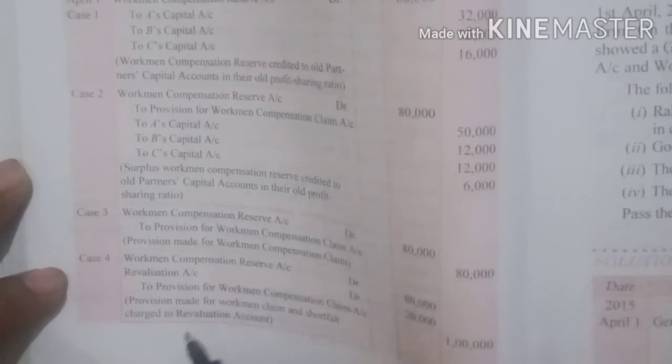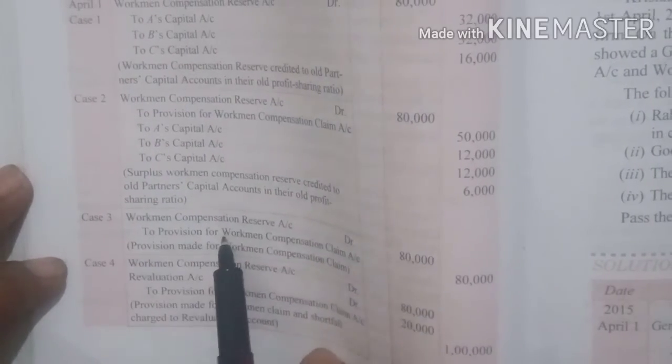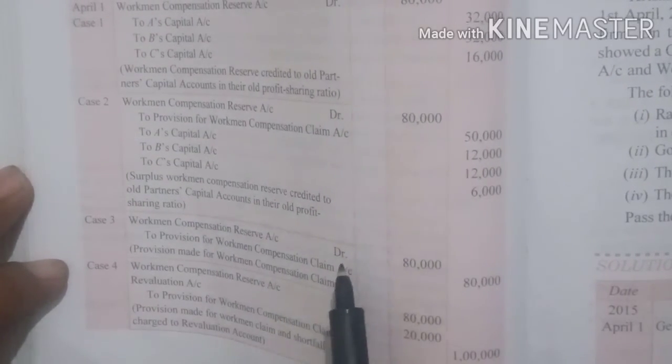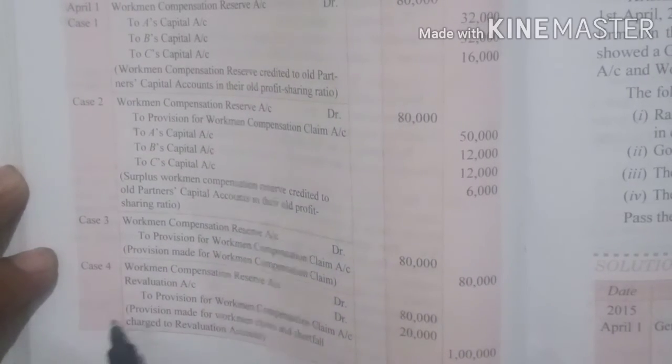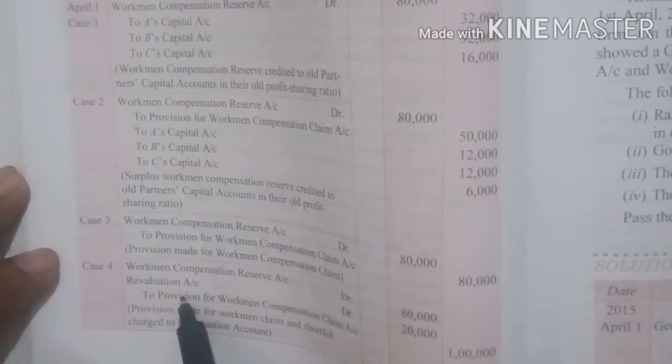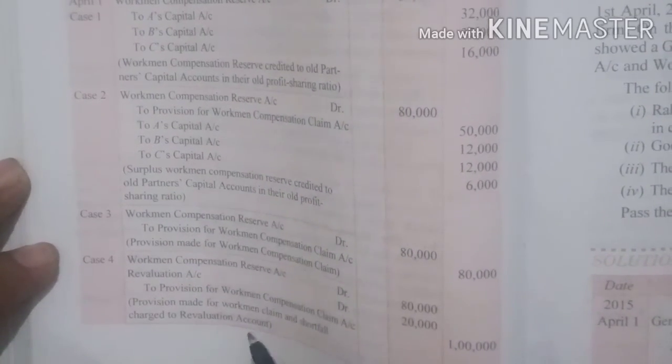Now the third case: workmen compensation reserve to provision for workmen compensation claim, that means the total amount will be transferred to the claim. Now the fourth case: in this case we have a loss, an excess amount.